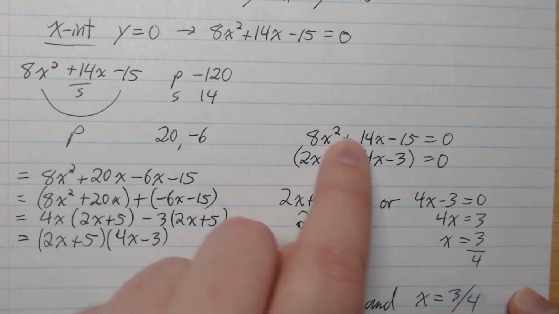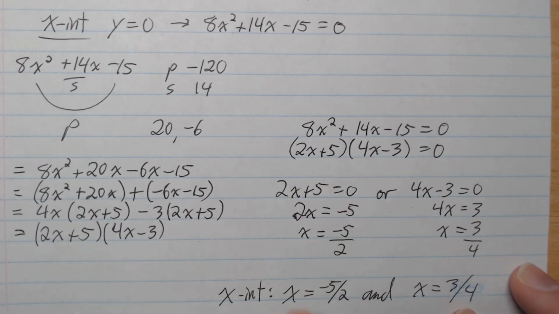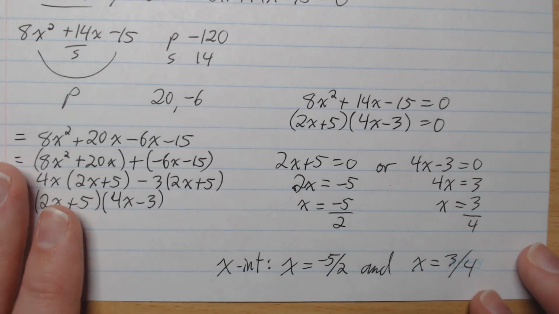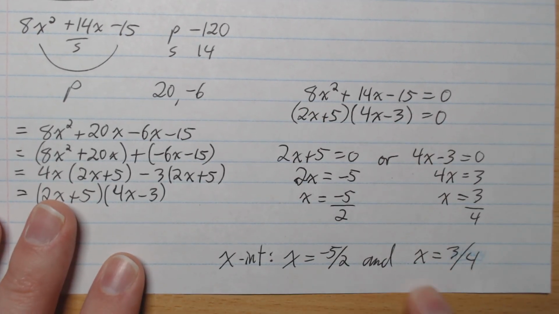To get 0, either this part is 0 or this part is 0. So we write that down like this. Gives us x equals negative 5 over 2. And this one gives us x equals 3 over 4. And so those are the x-intercepts that you plug in to get 0: negative 5 over 2 and 3 over 4.